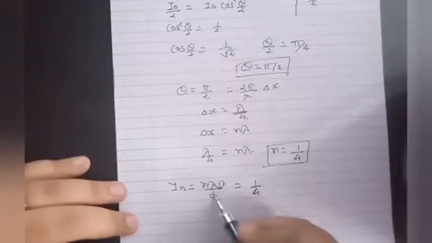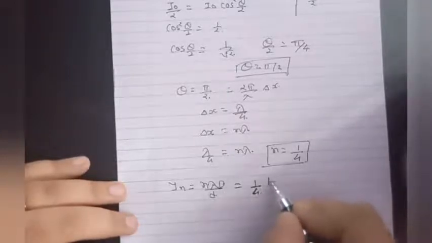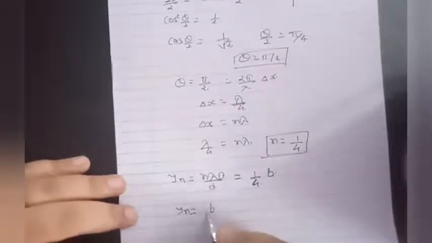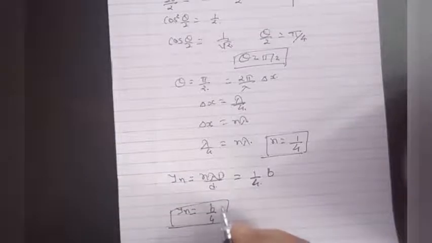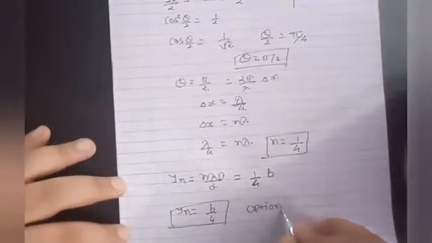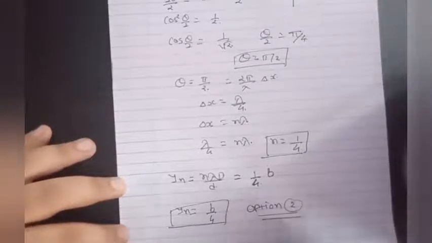But lambda D by small d is the fringe width, that is beta. So y n will be equal to beta by 4. So option 2 is the correct option.